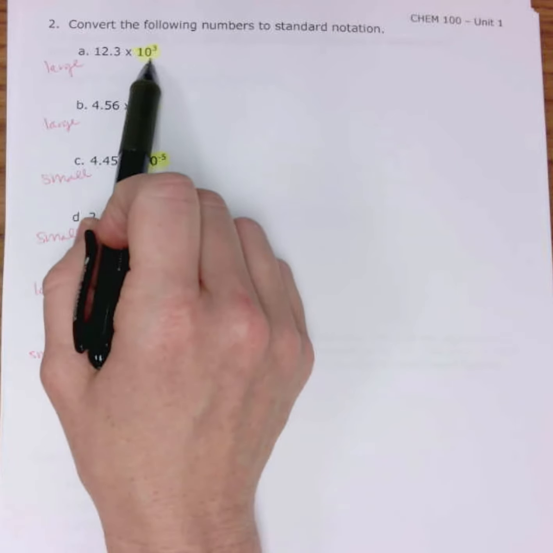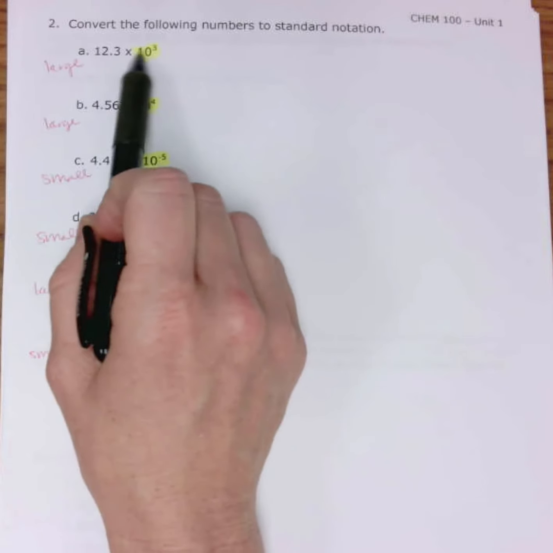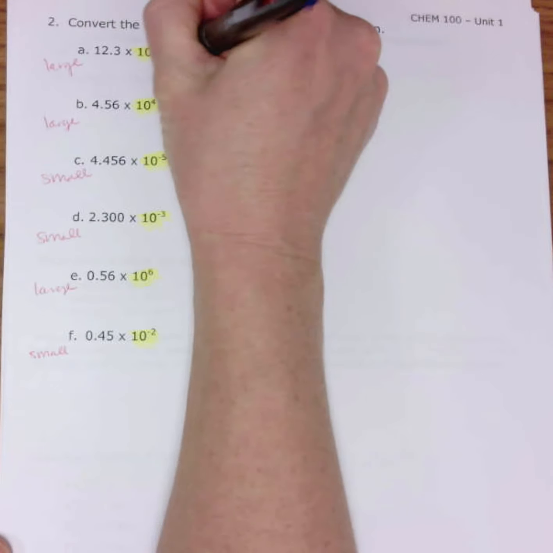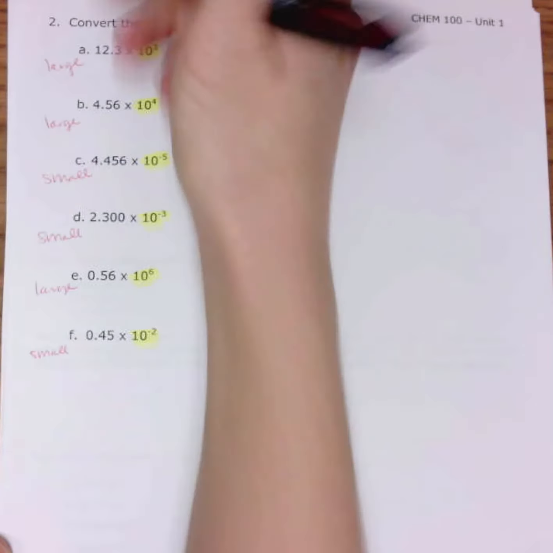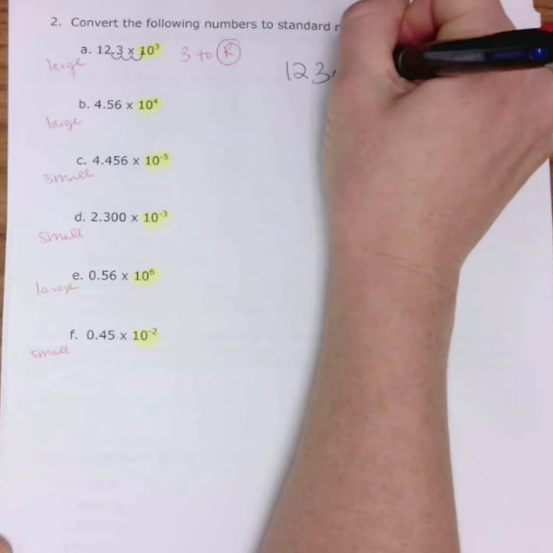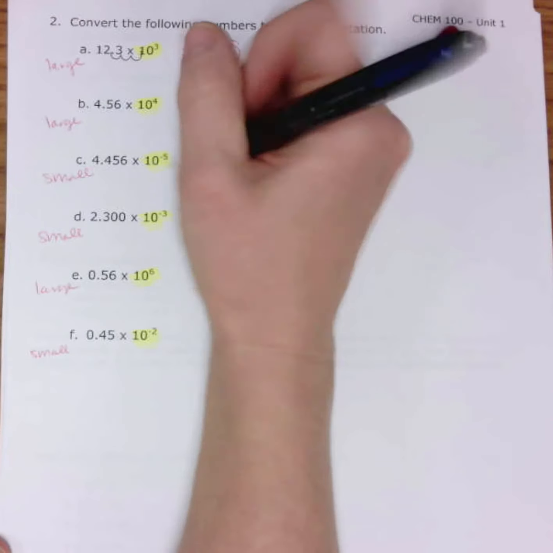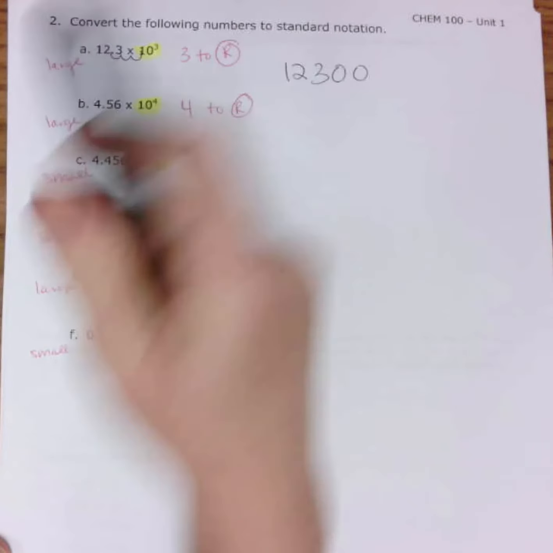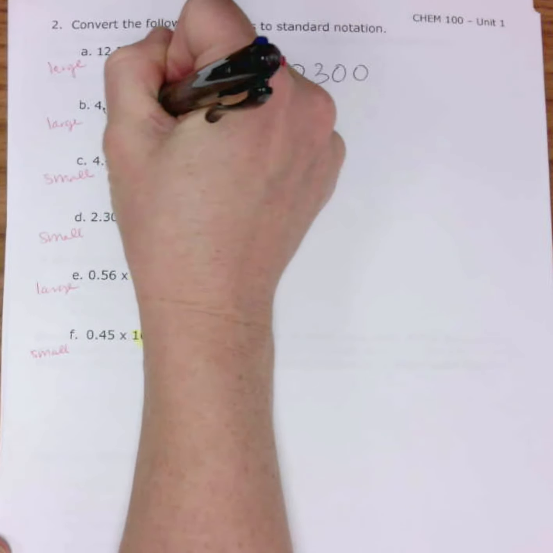So 10 to the third, that means you had to move the decimal 3 to the left to get it in this term. So now you're going to have to get it out of this term, you're going to have to go 3 to the right. So it's the exact opposite of what we did. So 1, 2, 3. So 12,300. All right, so this one you're going to have to go 4 to the right. That's where the decimal is going to go. So it's 1, 2, 3, 4.